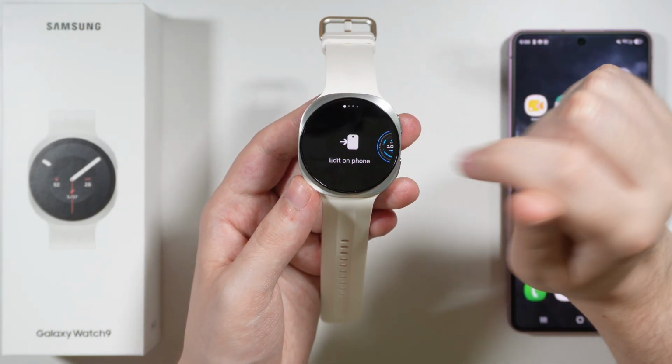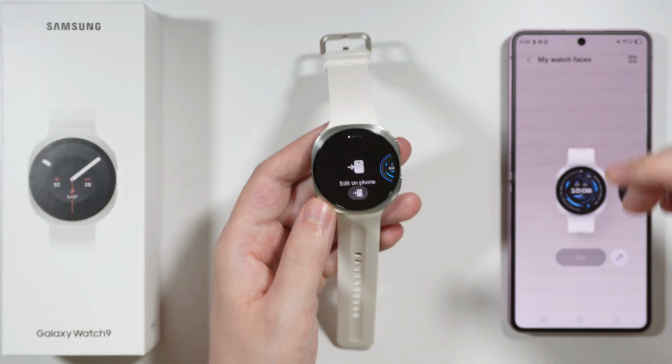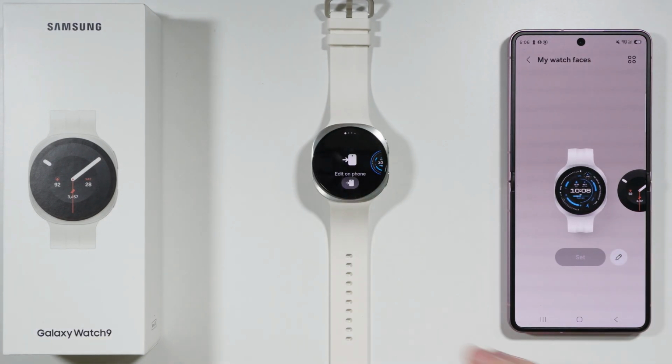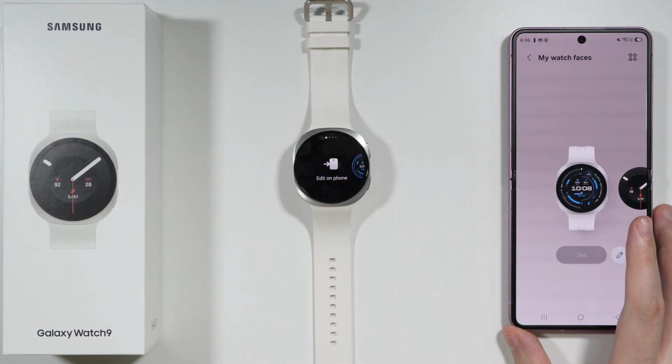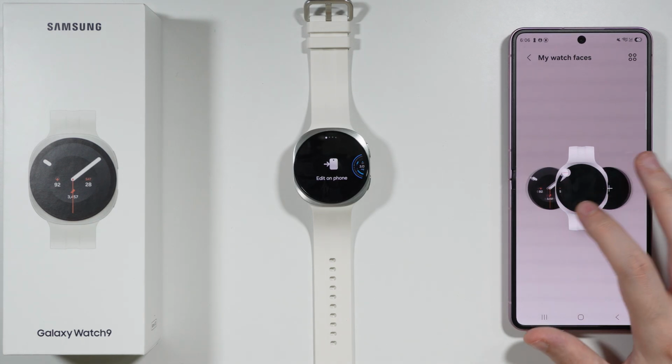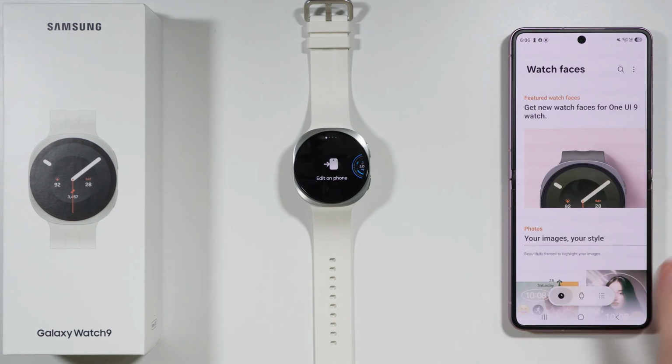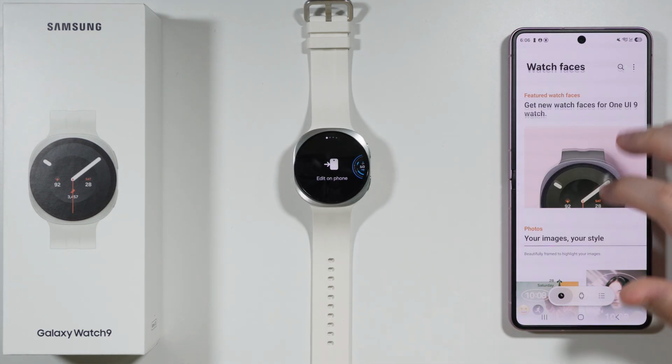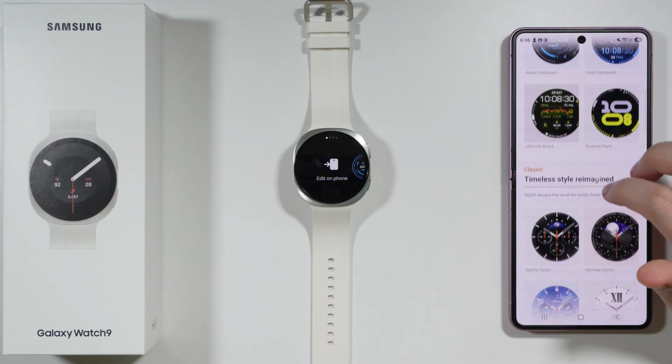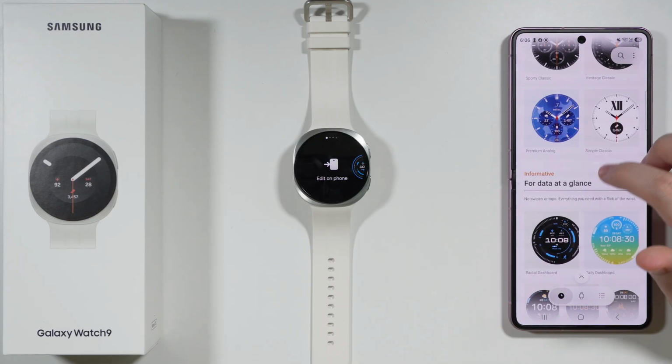So maybe you might want to edit on phone. So you can tap on here to open the watch faces list in the wearable app on your smartphone. And here we have, of course, this list. You can also use this plus button to find more watch faces. Over here we have all of these different watch faces that we can use.